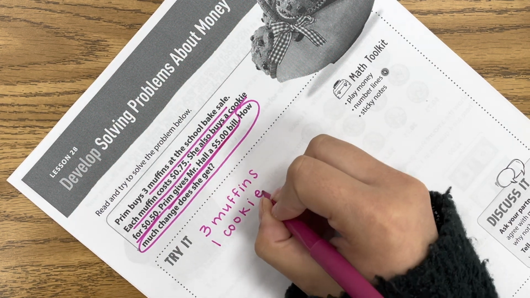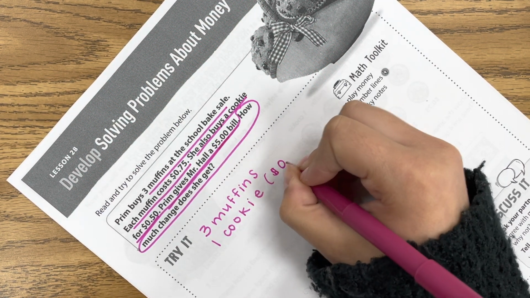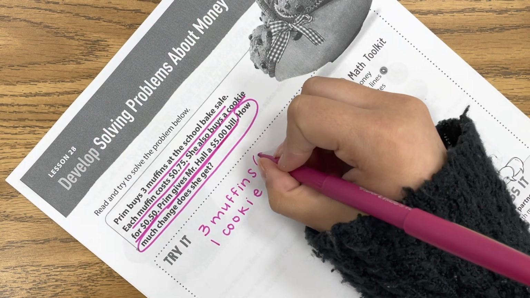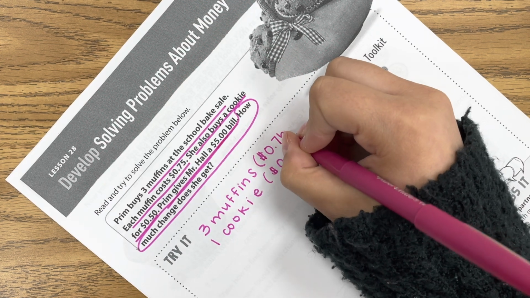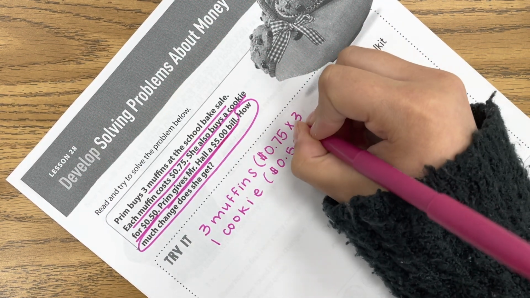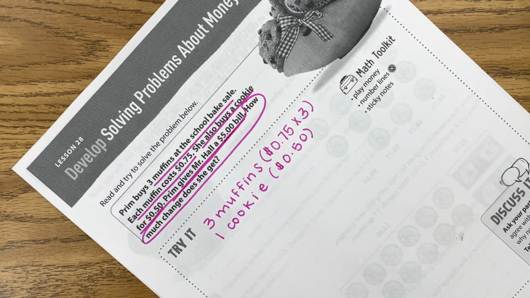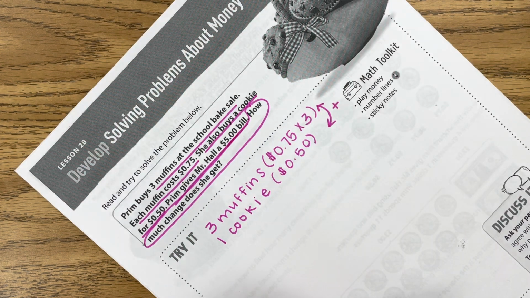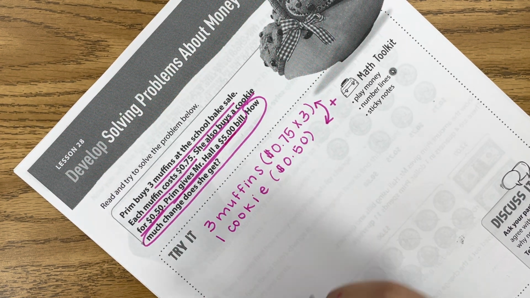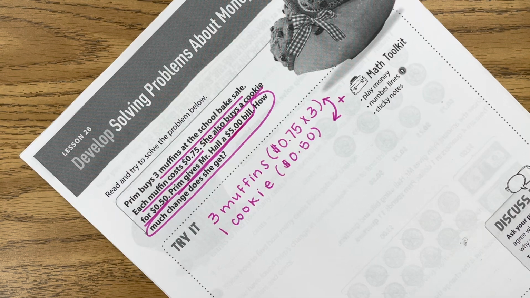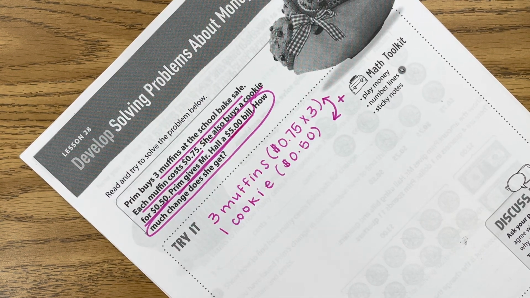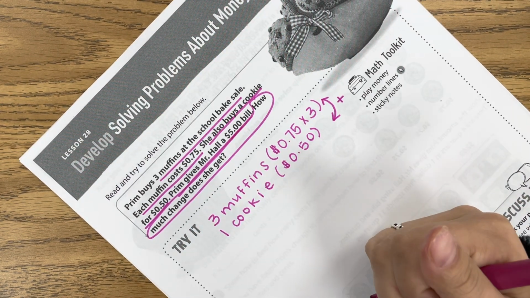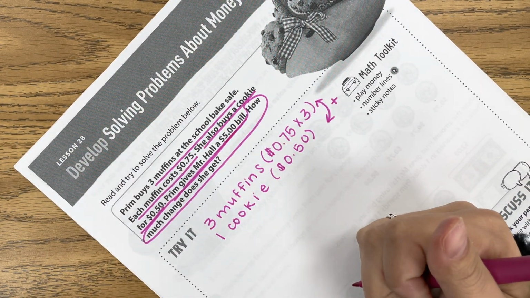Now, we know the price of the cookie is 50 cents. However, the price of 1 muffin is 75 cents. That means we need to multiply or add 75 cents 3 times, okay? To get our total. And then once we get these 2 added together for a total cost, then we will be able to subtract that total from the $5 to figure out how much money she will get back, okay? So, we're gonna go over a strategy here, and then we're going to see how we do with it, okay?